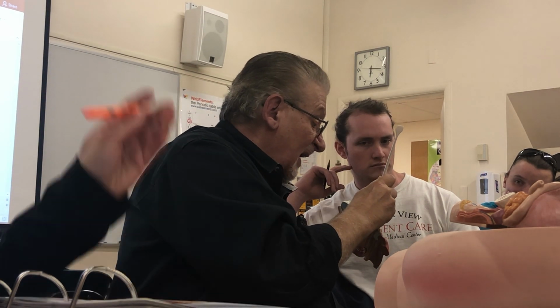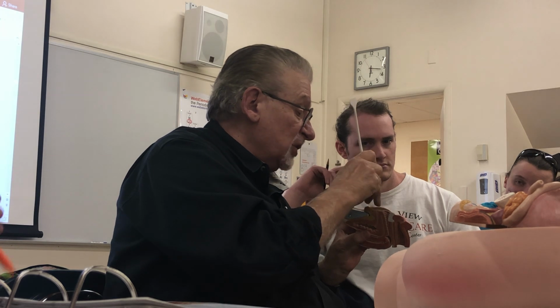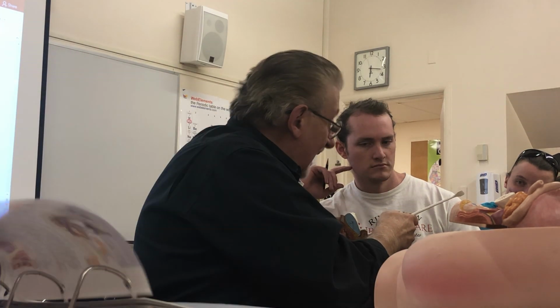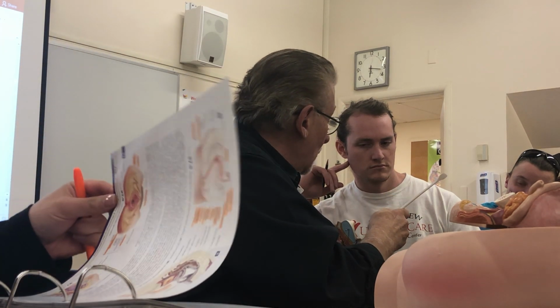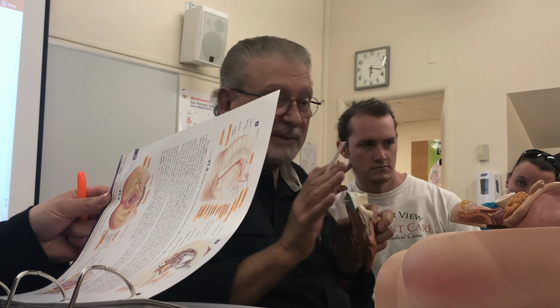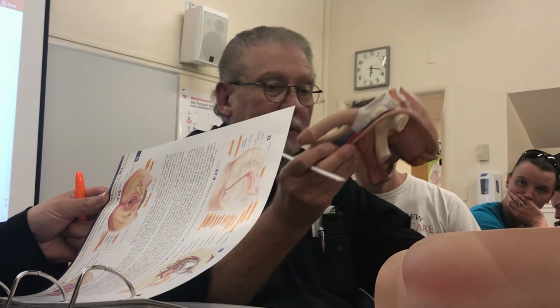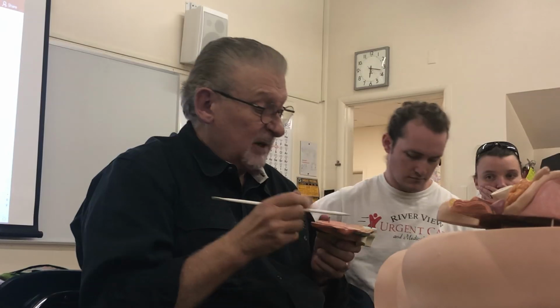But the corpus cavernosa is the musculo-connective tissue that attaches the clitoris to the inferior pubic ramus. Here's the pubis. This is the inferior pubic ramus. This is the superior pubic ramus. The same thing happens in the male too. In the male, let's see. No, it doesn't show that here as well as it does in the female. Okay, so here's the rectum, of course.